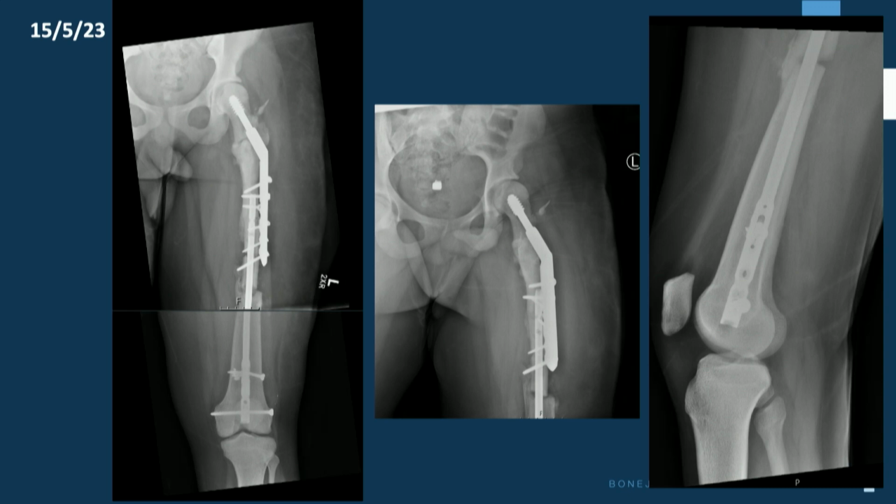Just had a case. She's Dutch, 41 years old, and she had an infected non-union of the tibia with a nail. About 1 year ago, I did bone transport, and it went quite well. The site of lengthening was perfect.